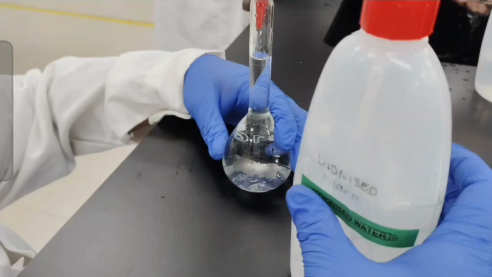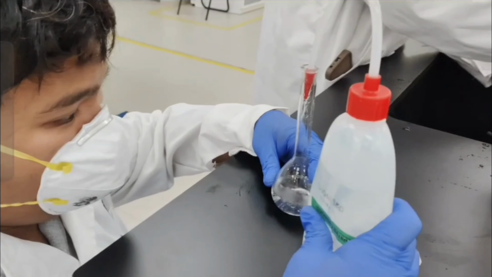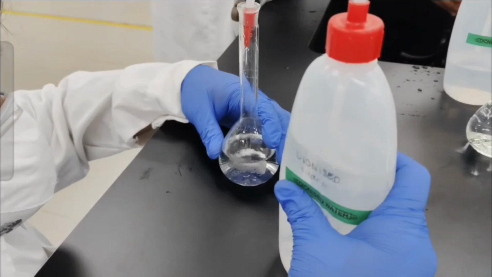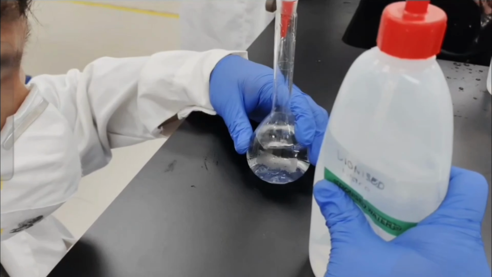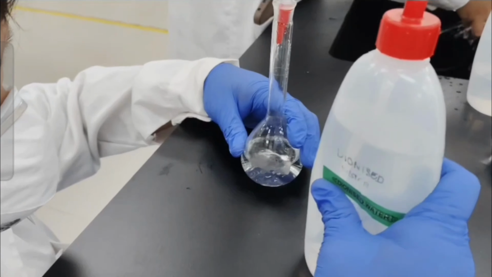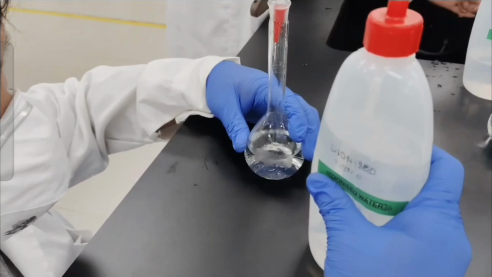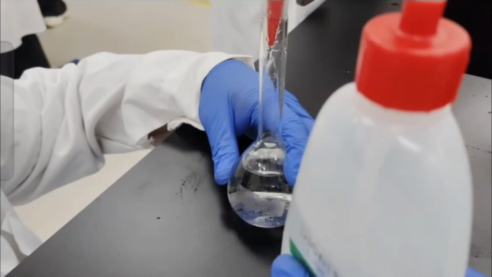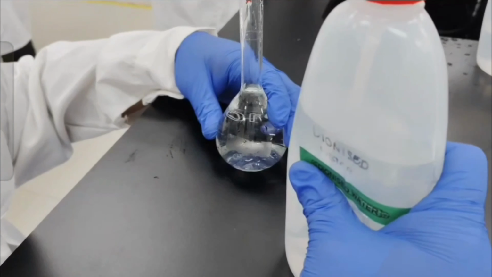We transferred 2 milliliters of Na stock solution of known volume to the 100 milliliter volumetric flask already filled with a bit of deionized water.